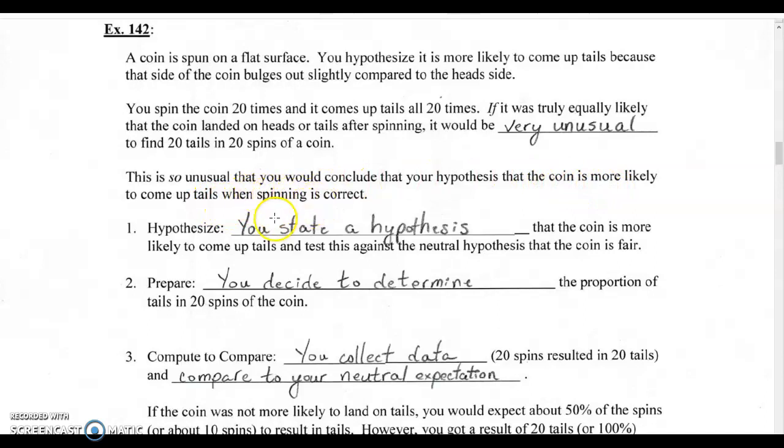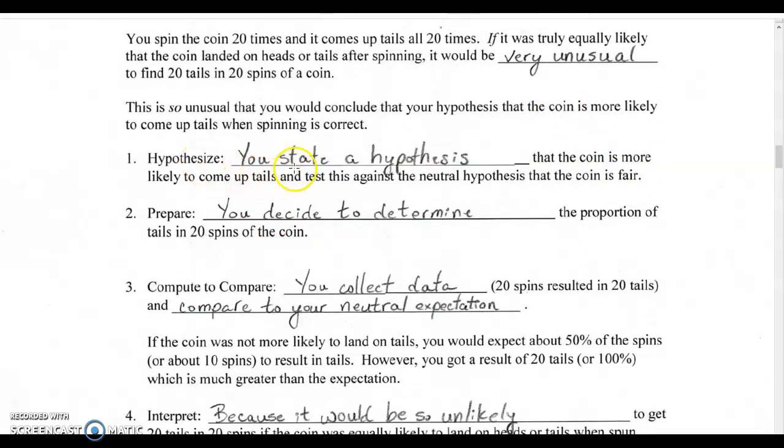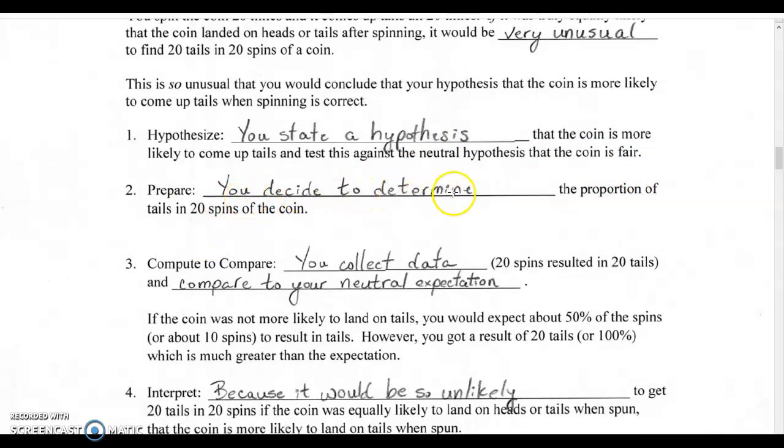It's so unusual that you would conclude your hypothesis that the coin is more likely to come up tails when spinning is correct. So we stated a hypothesis that the coin is more likely to come up tails, and we test this against the neutral hypothesis that the coin is fair. So we're testing our hypothesis against the idea of a fair coin, which is considered the neutral hypothesis. Then we prepare. We decide we're going to spin the coin 20 times. That's what we decide we're going to do to test it.